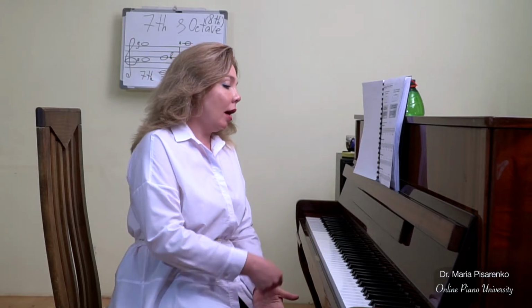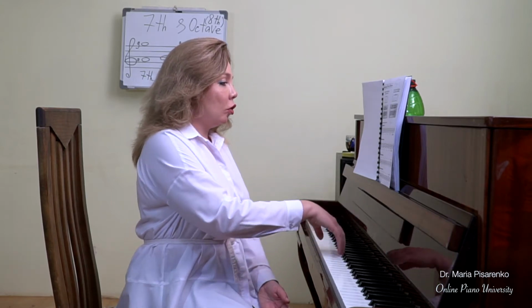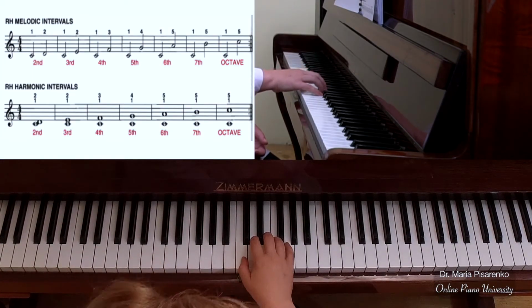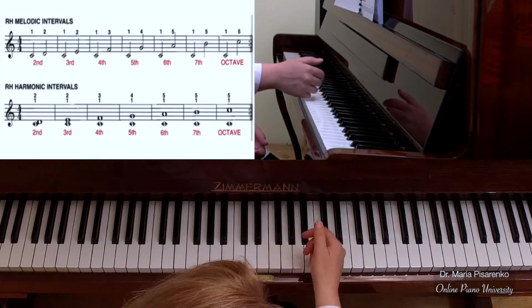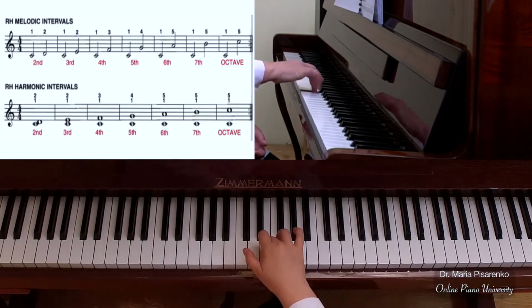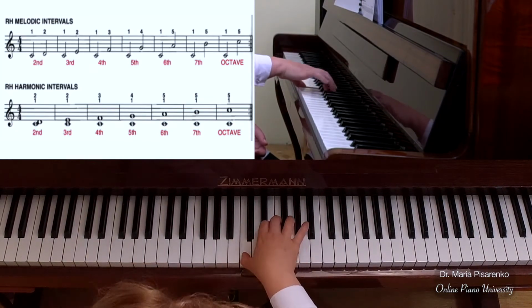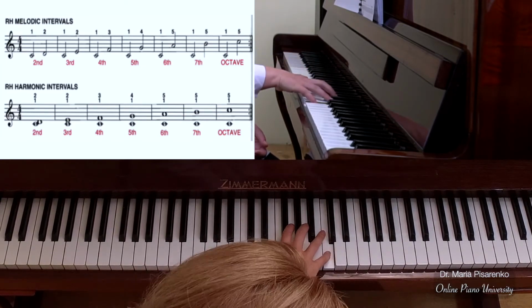Let's play our short exercises that involve all the intervals that we have learned up to this point. First let's do it with our right hand in the treble clef, starting on middle C. First I will play melodic intervals, when we press the sounds one after another. C, D, C, E, C, F, C, G, C, A, C, B, C, C.